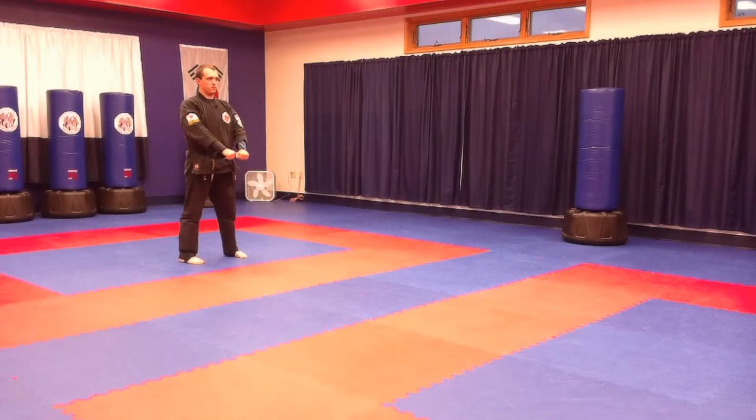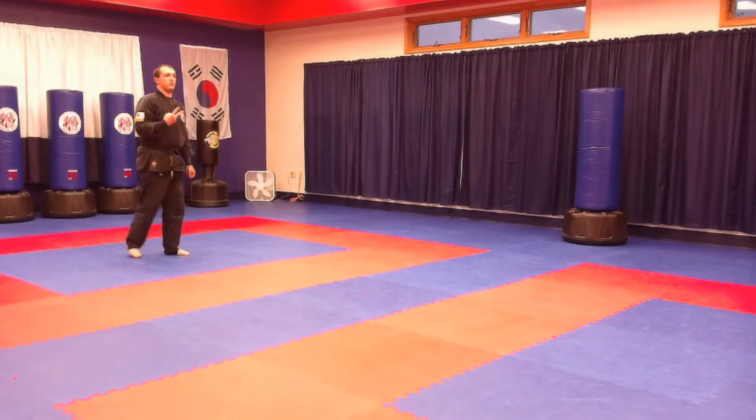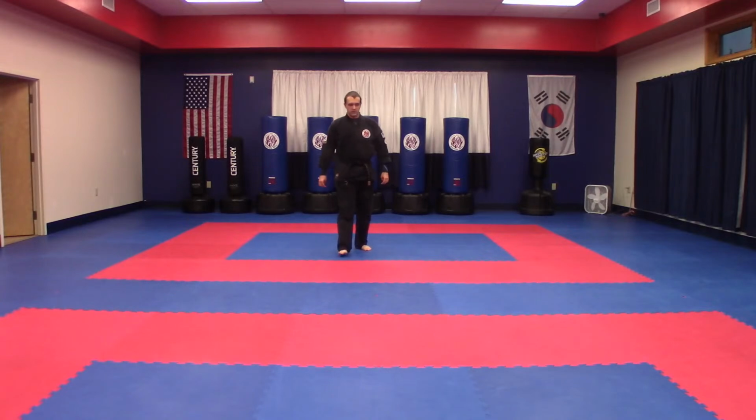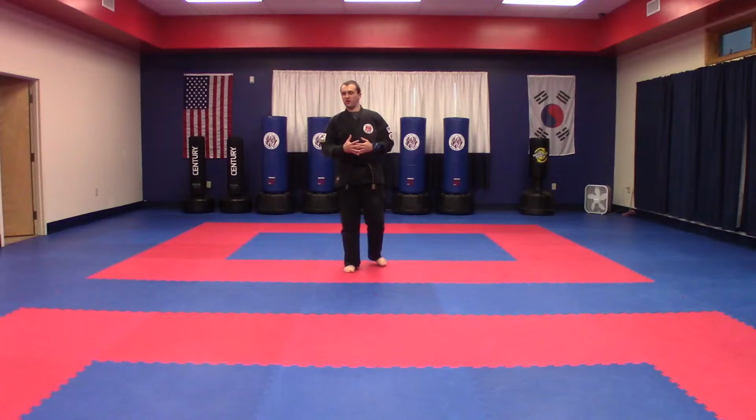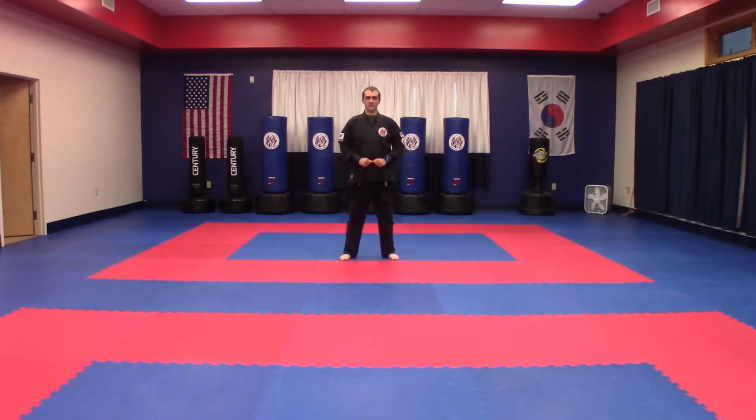Turn. Ready position. Sequence number 2. Okay? So you're going to see how that one's a little more complicated. A lot of different movements in there. So take your time with this.